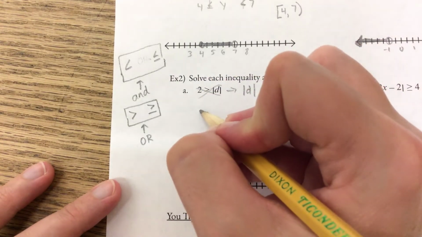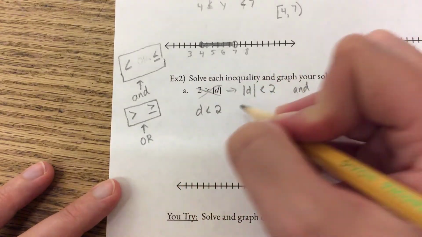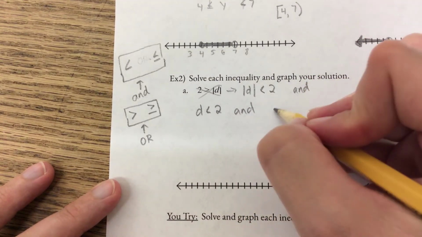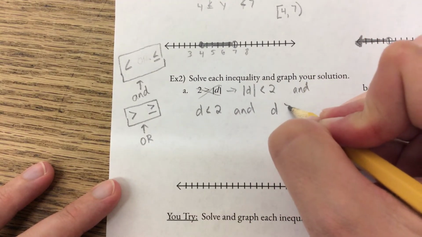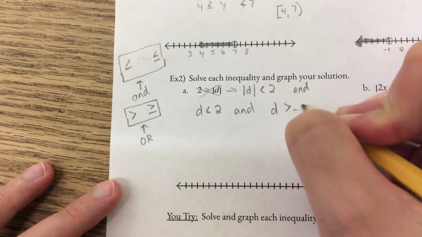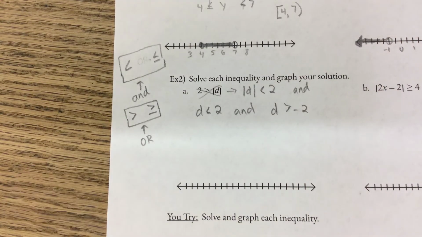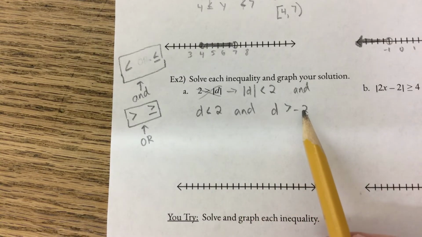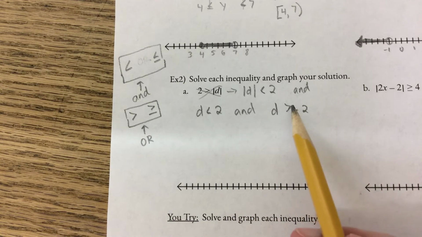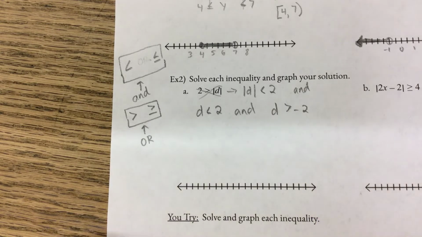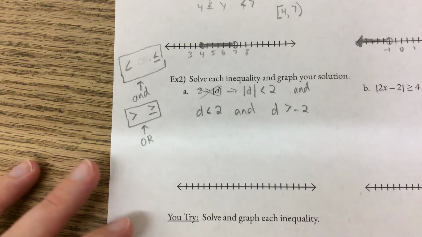So I'm going to say D could be less than 2 and D can be greater than -2. So remember when we did them with absolute value equations, we split them into the 2 and switch the sign. So you not only switch the sign, but you also switch the way that the inequality is facing.